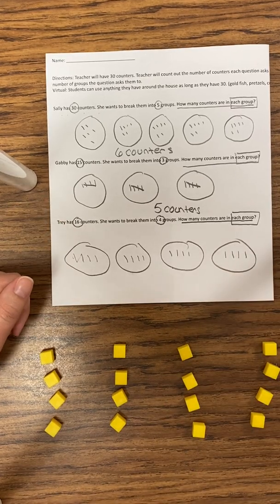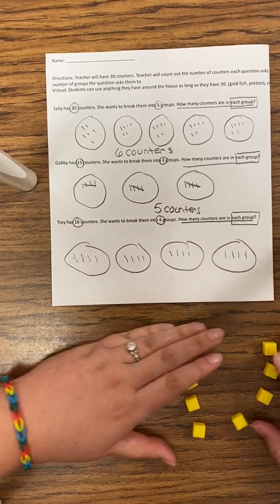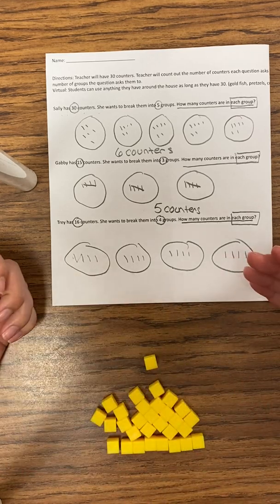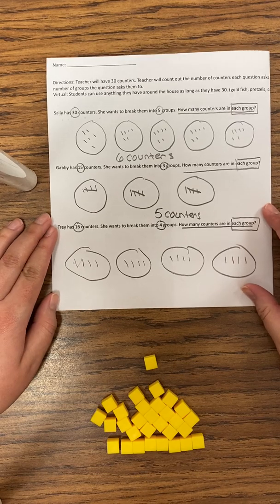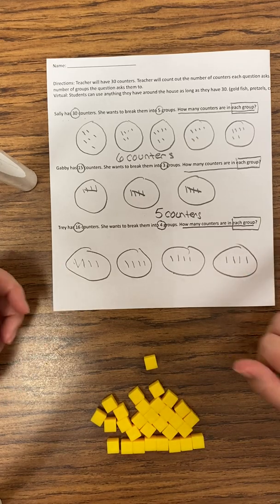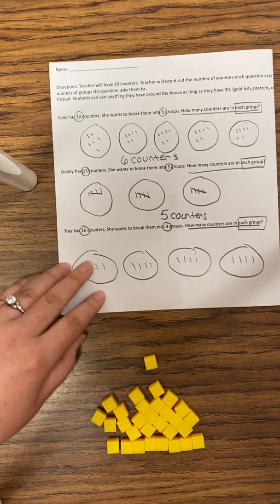All right, boys and girls, you just watched me solve one-step division word problems. Now it is your turn to do it with me.